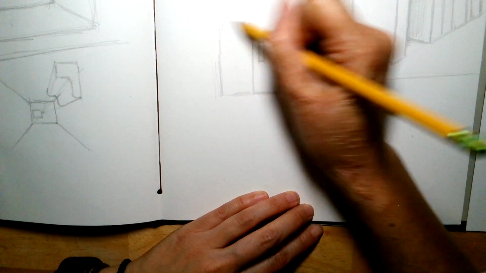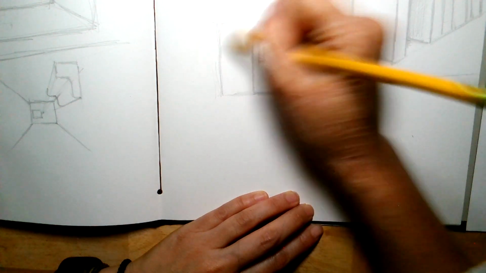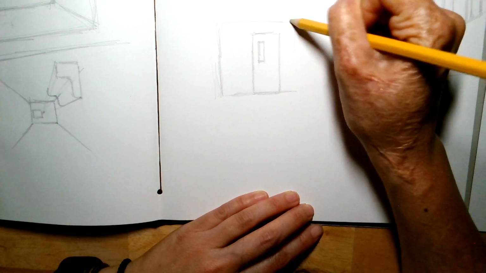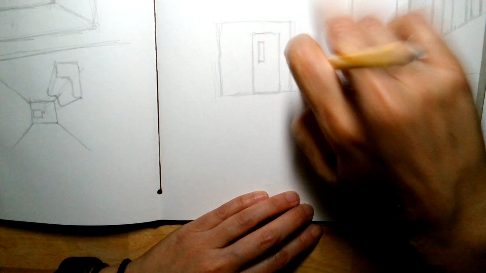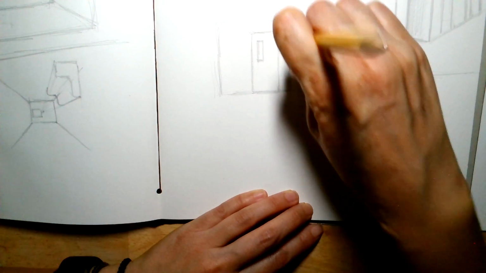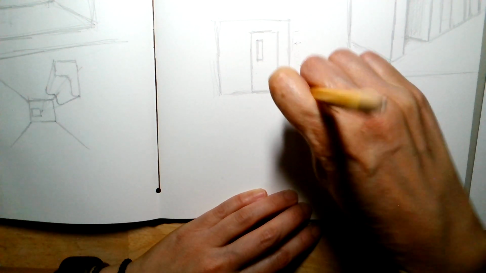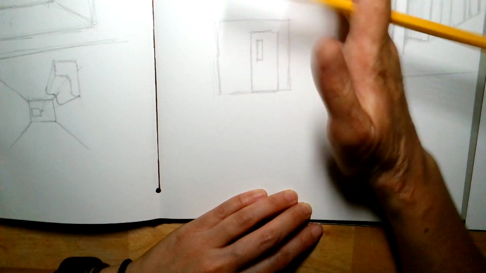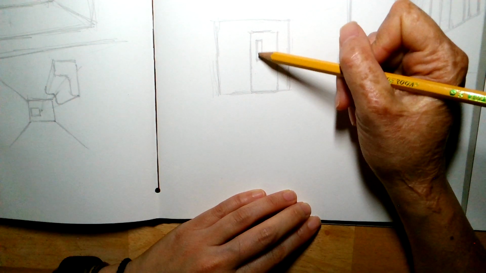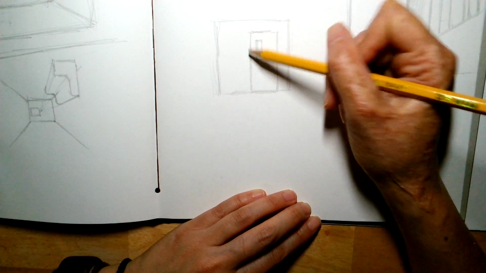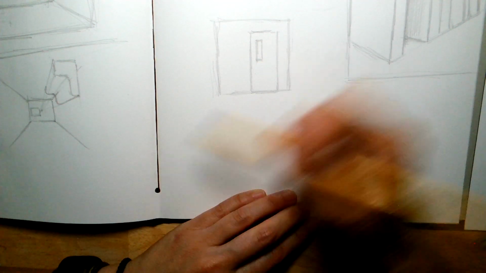So this is the wall. Again, it's really hard for kids or new artists to think of things as just shapes. If you think of things as just shapes, it's going to make your life as an artist a lot easier. So, a little rectangle inside a big rectangle inside of a big rectangle.